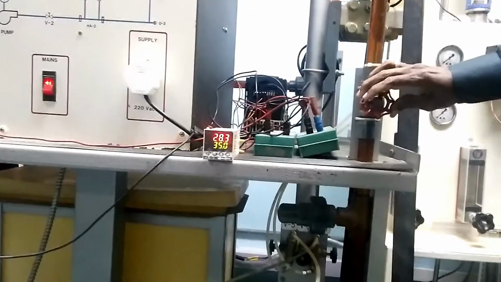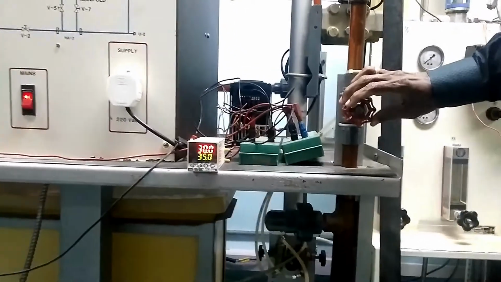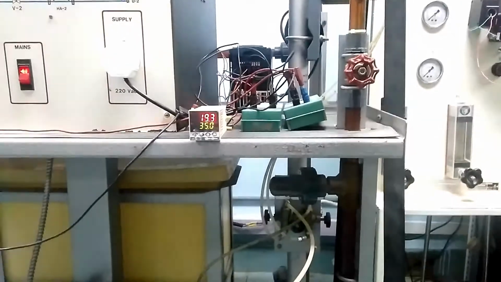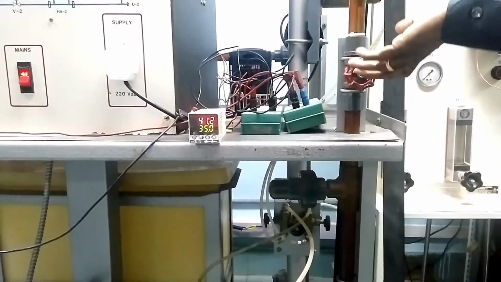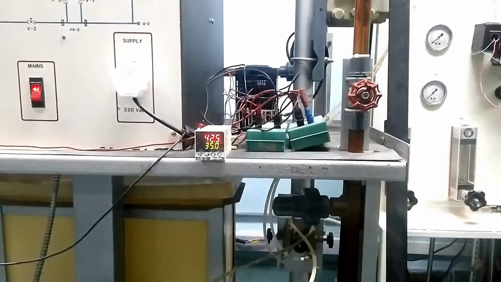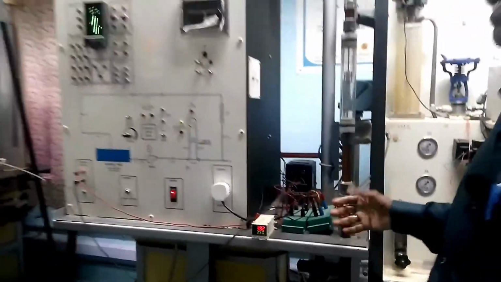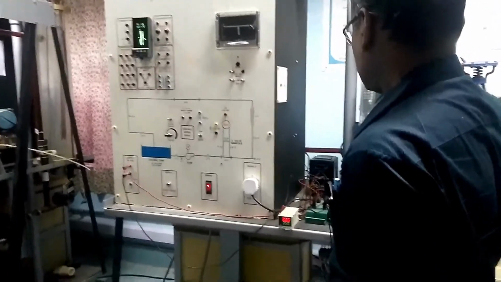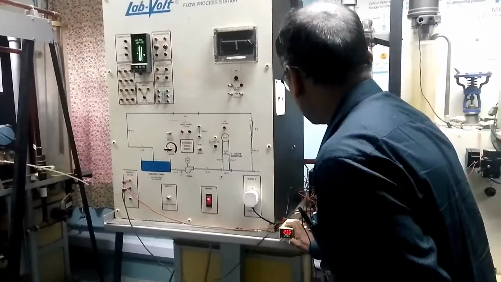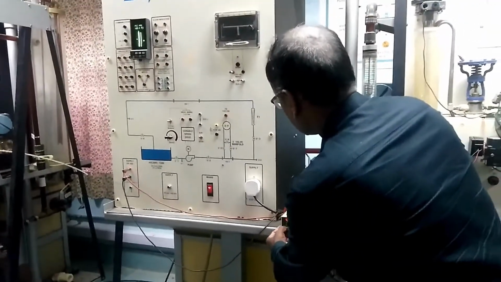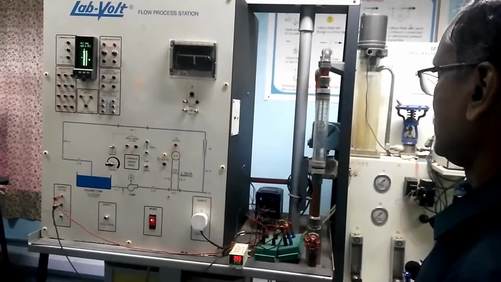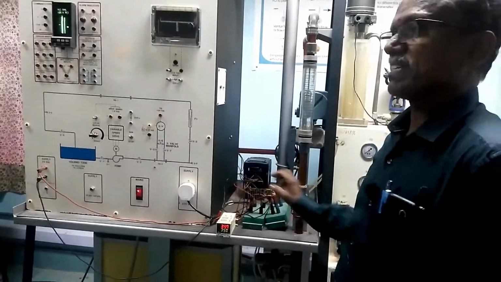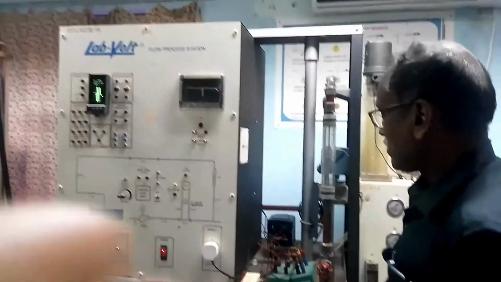I disturbed it, but anyhow. I gave a large disturbance, so the system parameters are modified. Very small. I give again. It jumps to some 3 or 4%, like that we have to do. But again it will maintain.